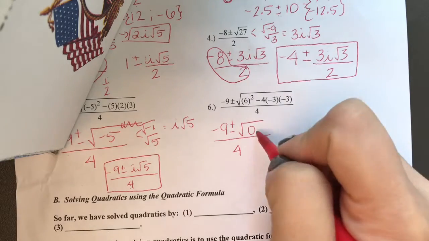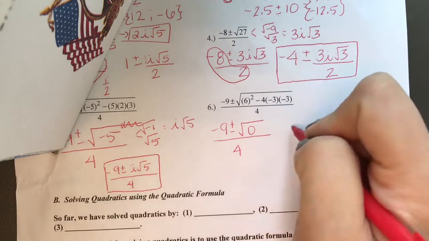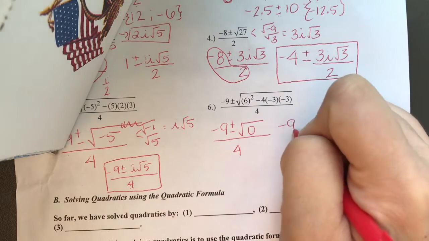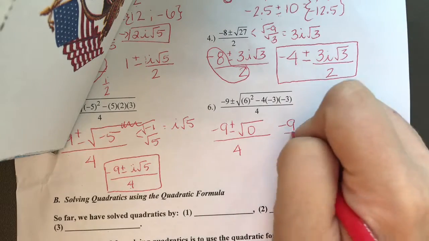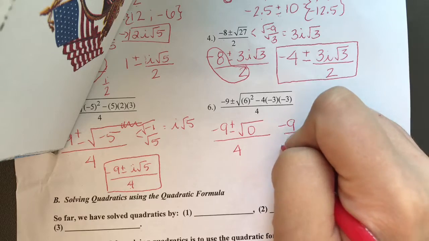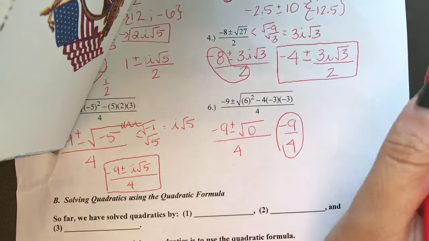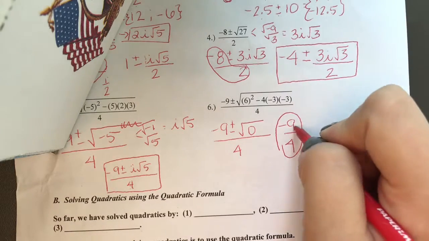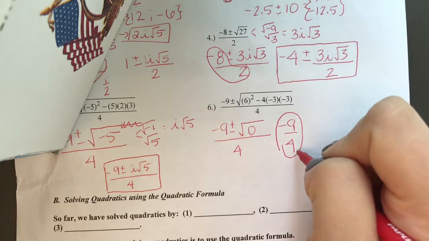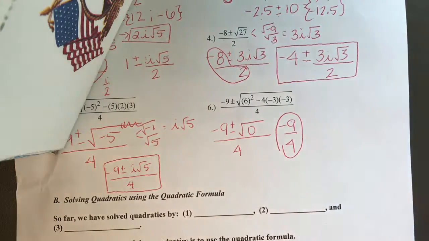Okay? Now, you should get 0. The square root of 0 is 0. So you're looking at negative 9 plus or minus 0, which is still negative 9, over 4. In this case, this is the only solution, because if you add 0 or take away 0, you will get the same number. So it has to be negative 9 over 4. It's okay to have one number as your solution, okay?